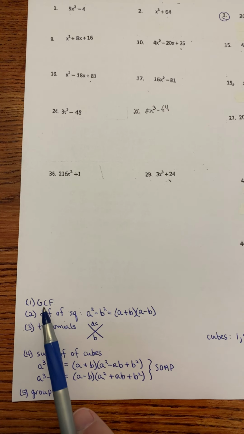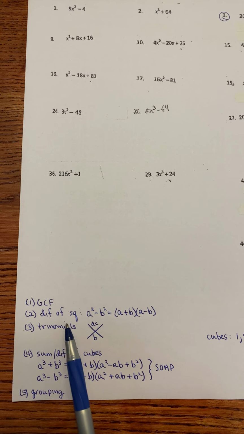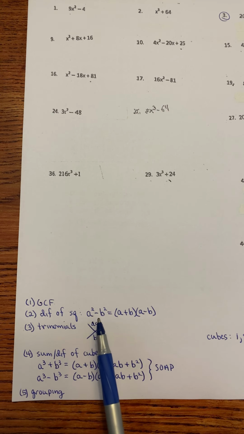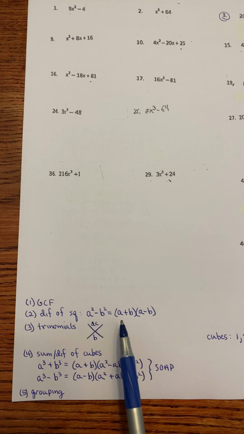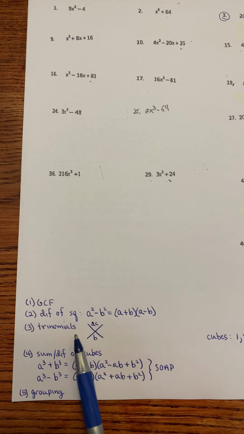Number 1, always look for the GCF. Number 2, difference of squares is going to look like that: 2 perfect squares subtracted, and it'll factor into a plus b, a minus b. The trinomials, all of them can be done this way, but remember you have perfect square trinomials you can look for. First and last terms have to be perfect squares. Remember square, square, double the pair.